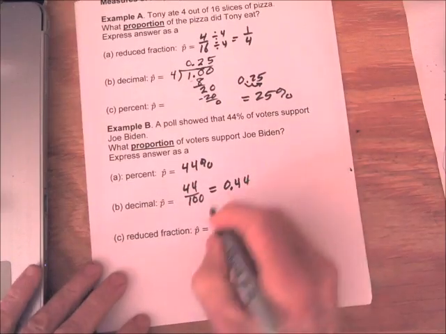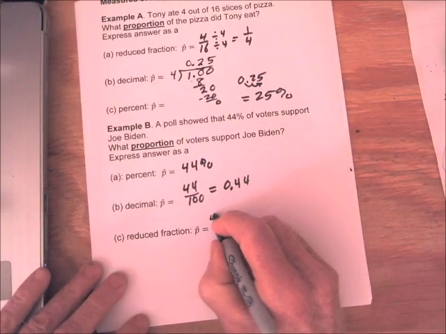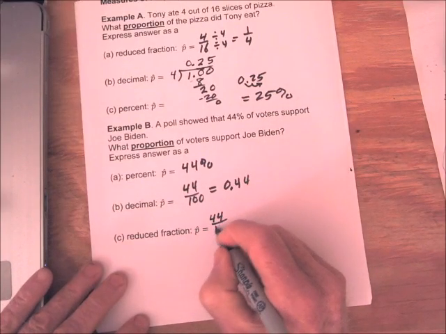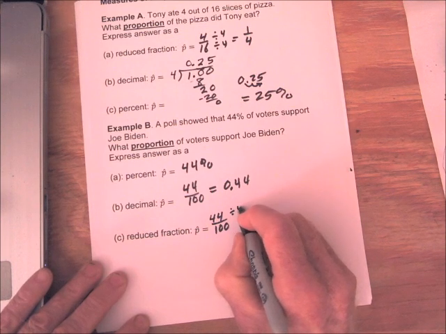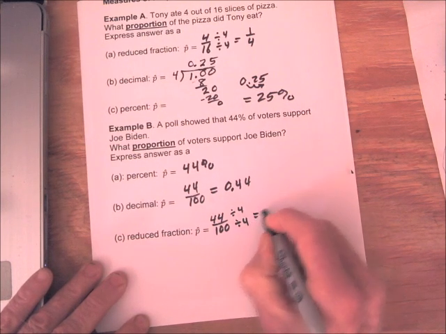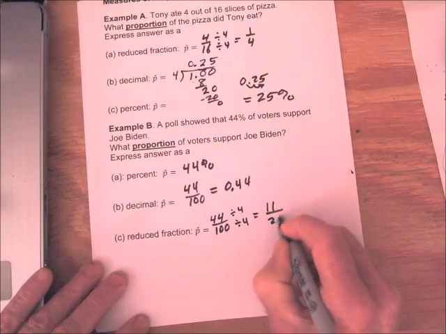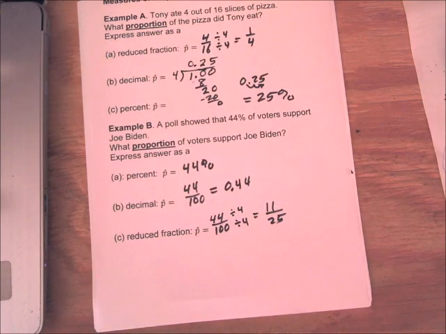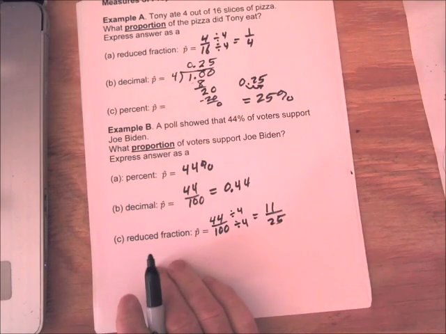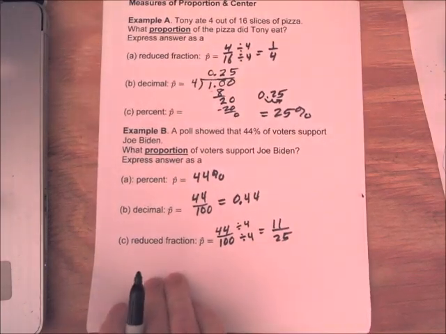As a reduced fraction, again, 44% is 44 hundredths. You can divide top and bottom by 4 to reduce it, and it reduces to 11 over 25. 44 divided by 4 is 11. 100 divided by 4 is 25. Okay.